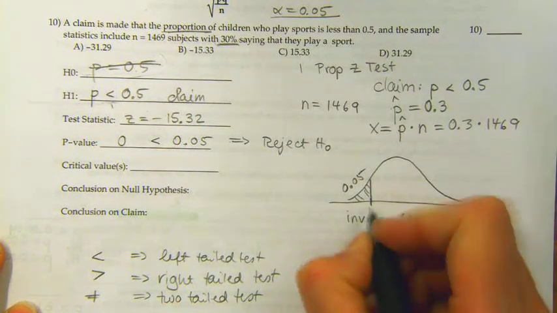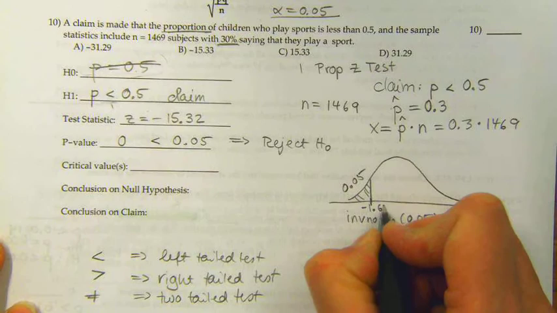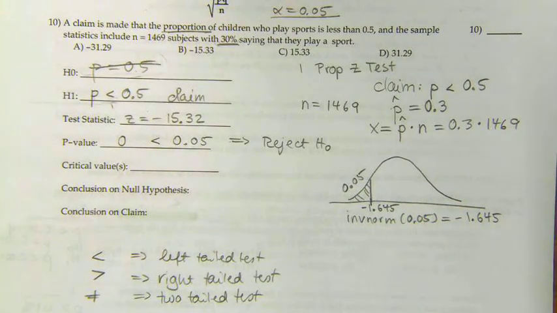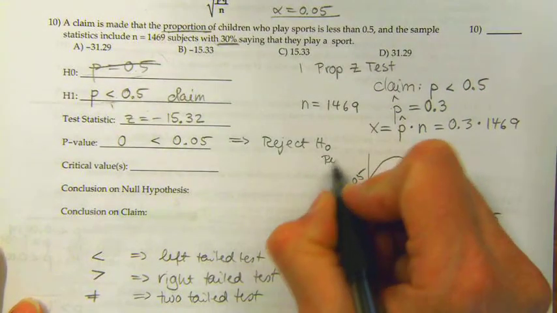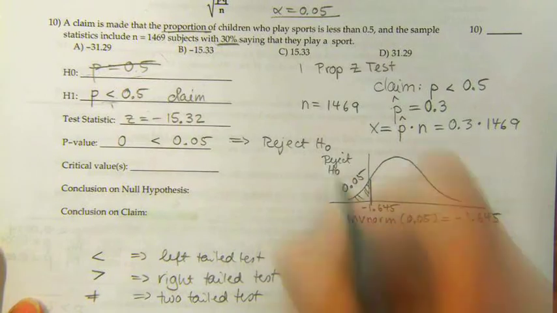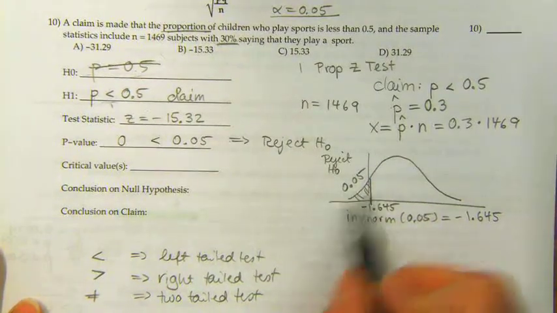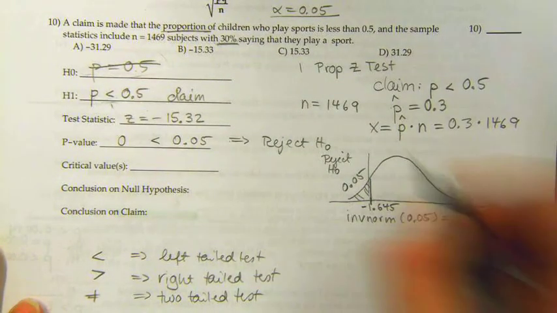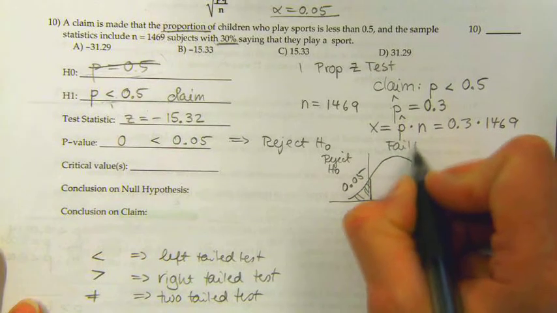Okay, so we have negative 1.645 over here. We have now our critical region, which is to the left in the left tail test. This is called our rejection zone. So anywhere in this area, we would reject the null. The other one is our fail to reject zone.